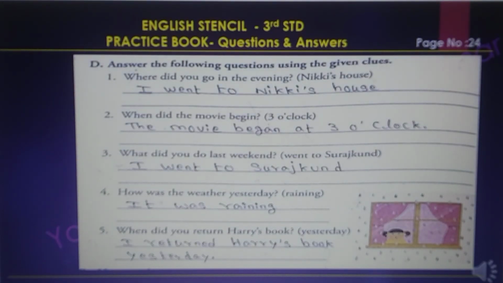Answer the following questions using the given clues. Where did you go in the evening? Nikki's house. The answer is: I went to Nikki's house.